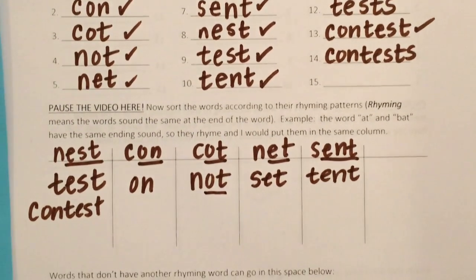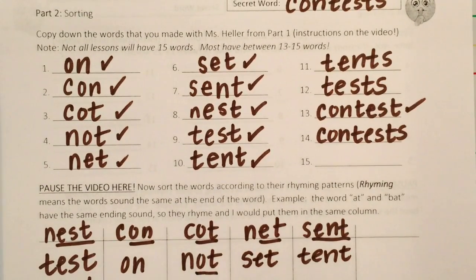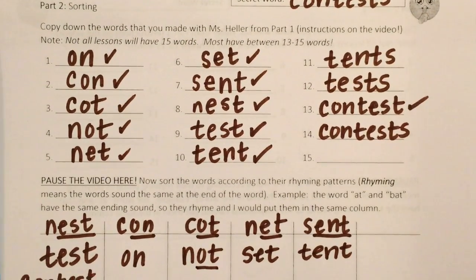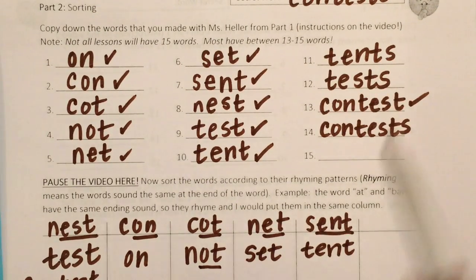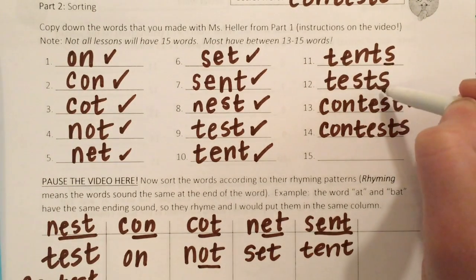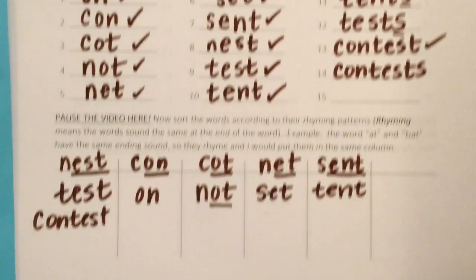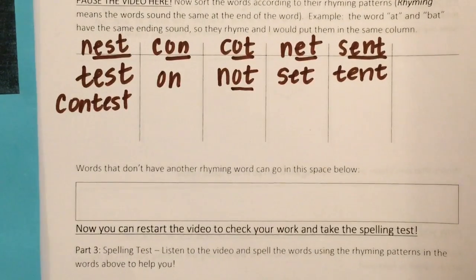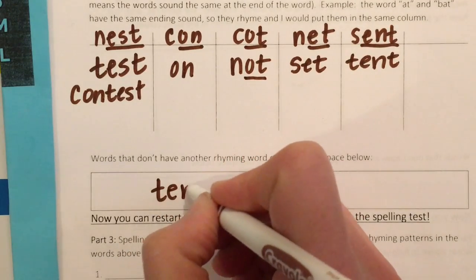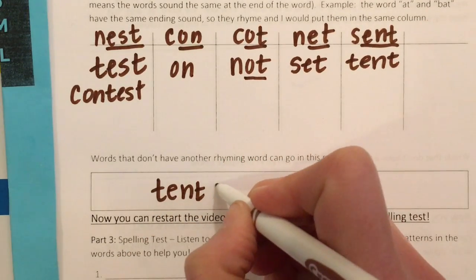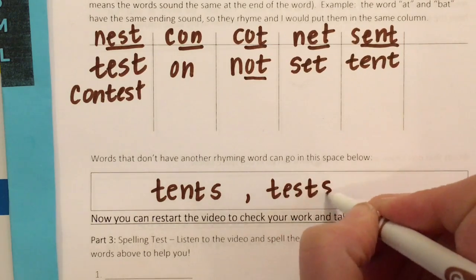All right, so that means we have two words up here that do not rhyme with any of the words in the chart. If you put tents and tests in this chart, the reason they don't rhyme is because of the S at the end. That makes them words that do not rhyme. Even though it seems like they might, they do not. So those two words belong in this box below. Go ahead and fix that if you need to. Great job if you figured that out.